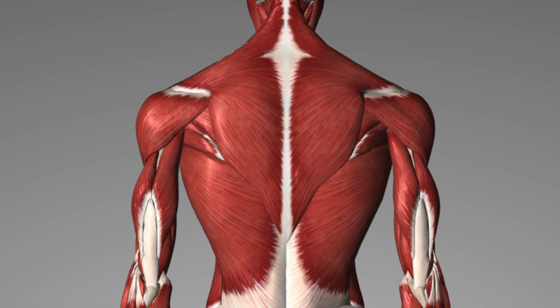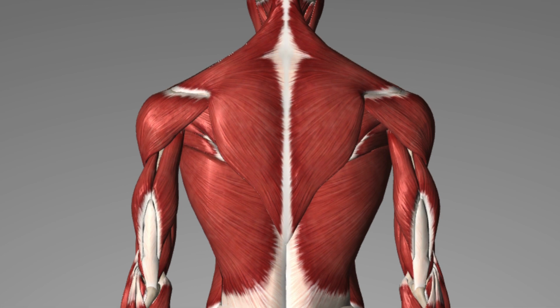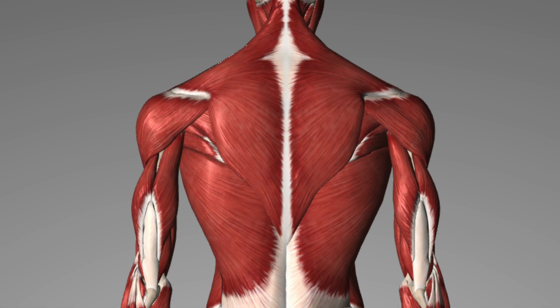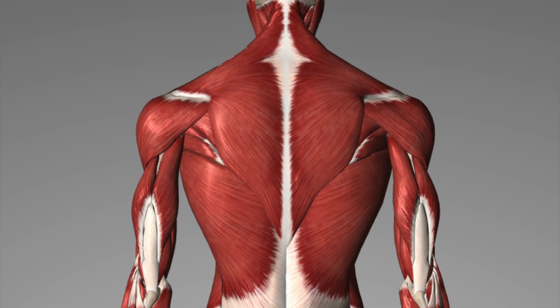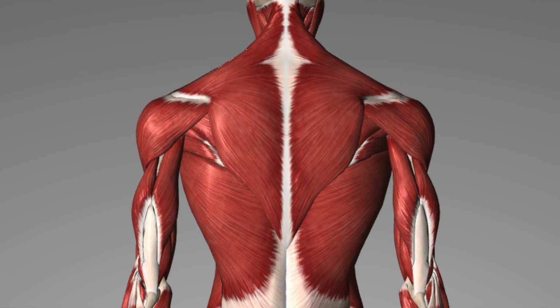A deep lateral or flank muscle is the quadratus lumborum. It connects the lower ribs to the pelvis, so it functions to elevate the pelvis, but can also be a source of pain.